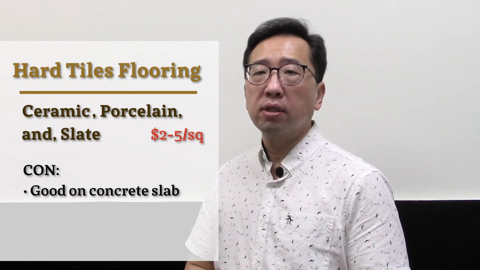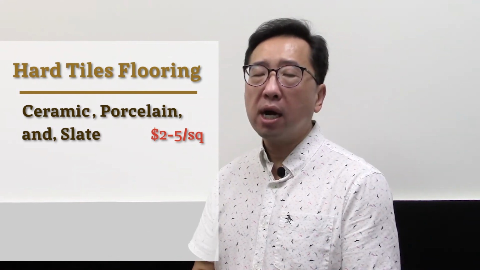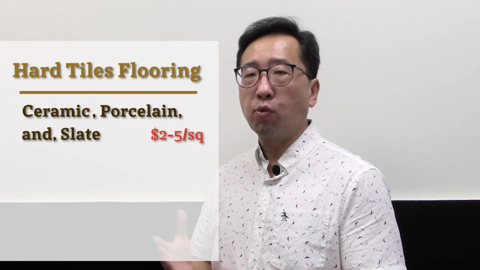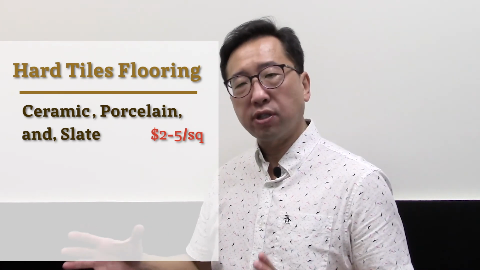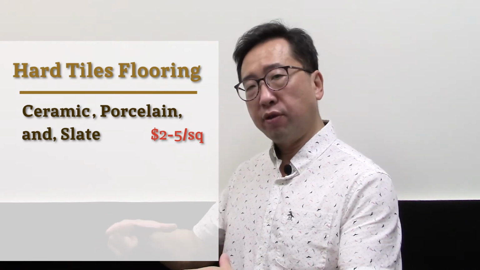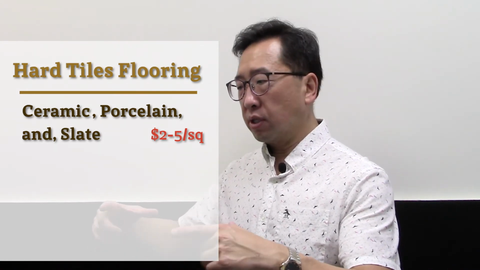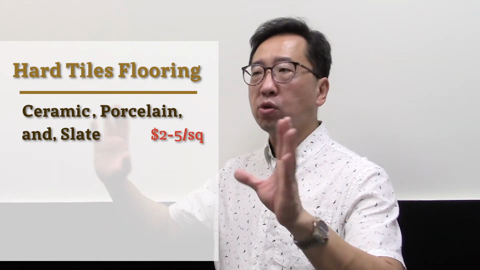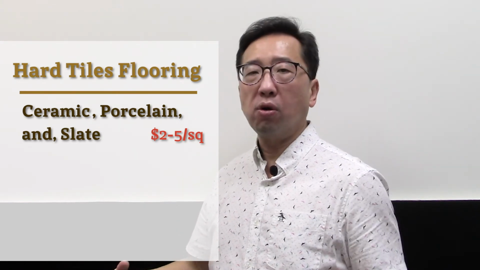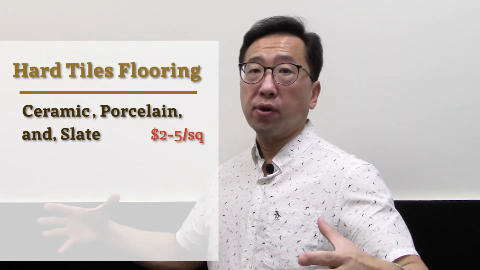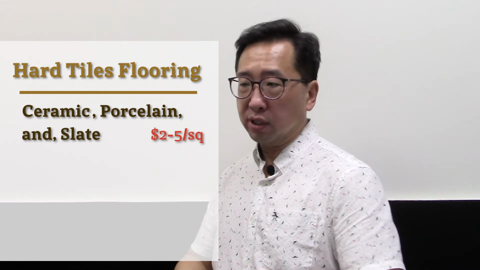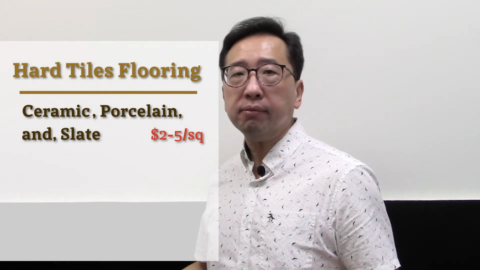Okay, hard tile. Now, the drawback about hard tile is that people use different sizes of tile. Some is 1 foot by 1 foot, and some is a longer rectangle shape. People use it on the wall and on the floor. And some is bigger. When you go to a hotel, you see those big tiles, very grand, right?